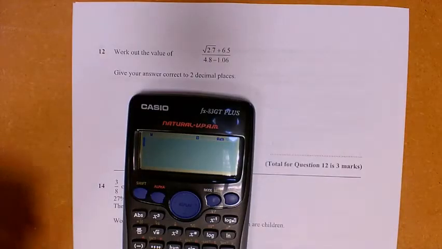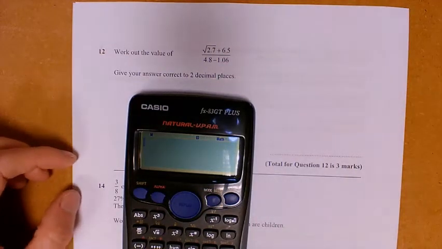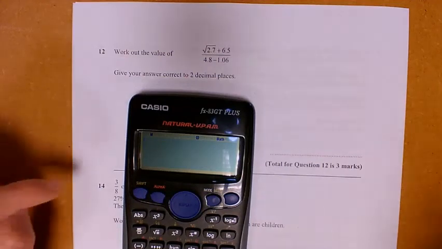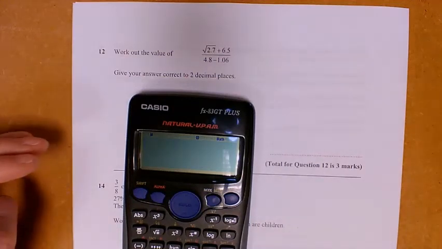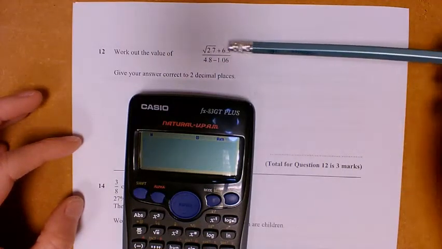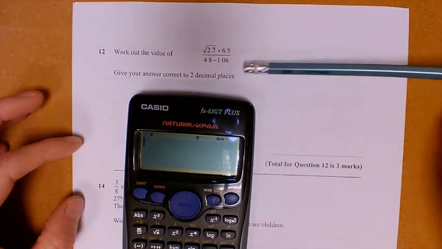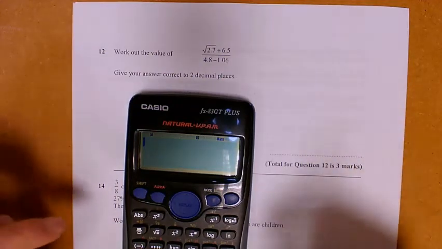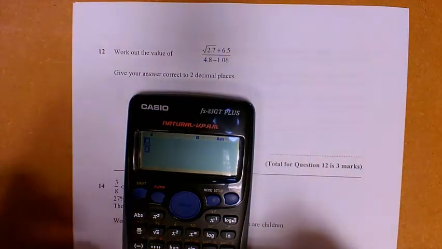Work out the value of this, and we need to give our answer correct to 2 decimal places. Now we're just going to type this exactly as it is in our calculator. Now it's a 3-mark question, so normally you're going to get a mark for the numerator being correct and a mark for the denominator being correct, and then a mark for the overall answer. I'm going to put it all in though in one sum.